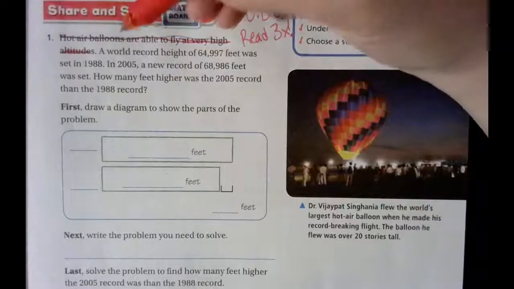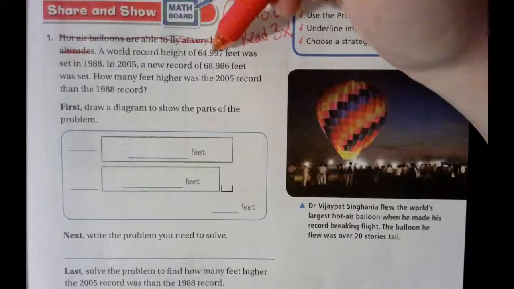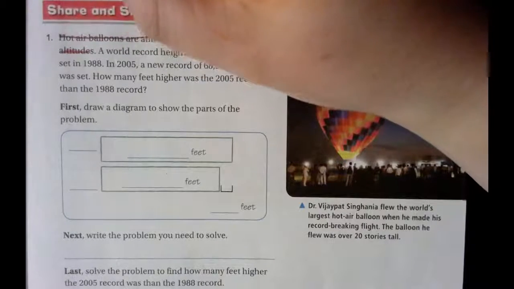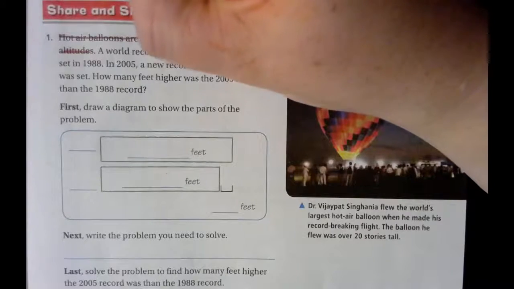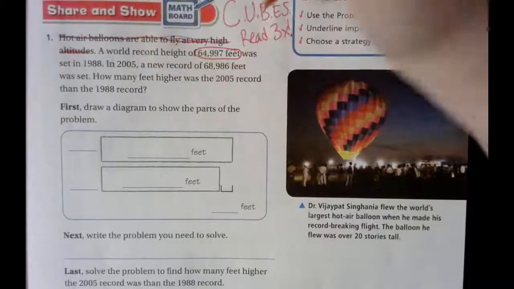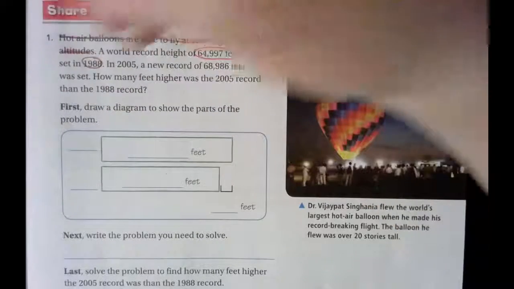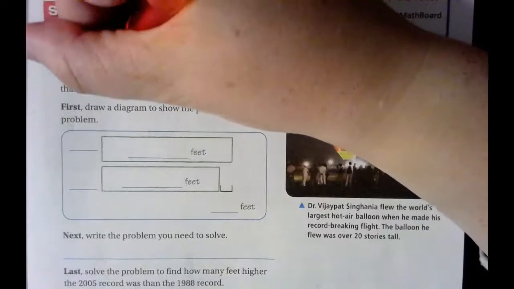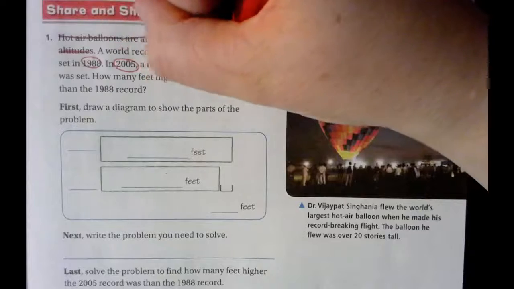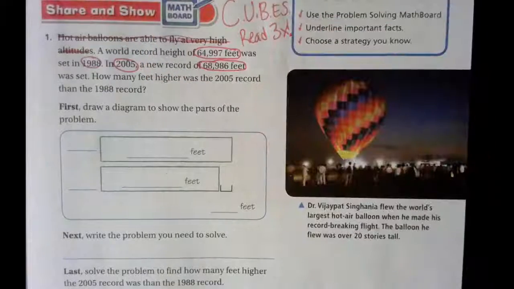Okay. A world record height of, here's the number, 64,997 feet was set in 1988. We need to know the year. In 2005, a new record of 68,986 feet was set. How many feet higher? Ooh, there's a good question.